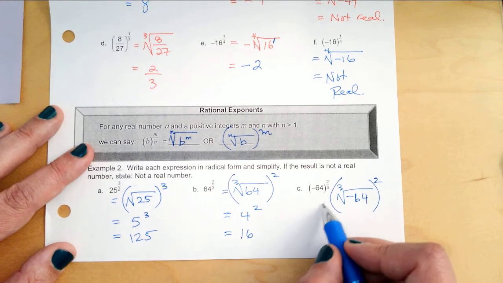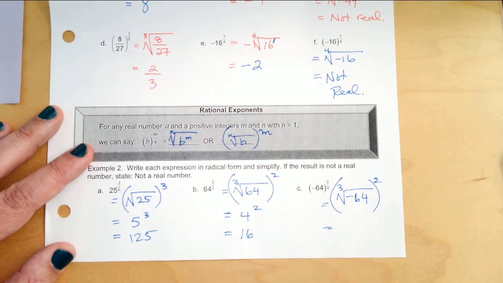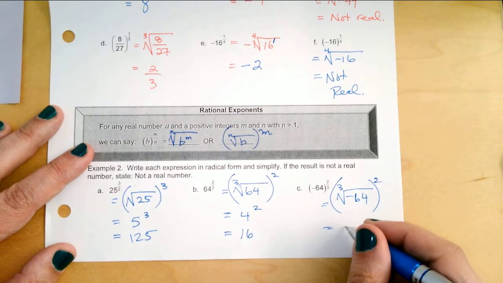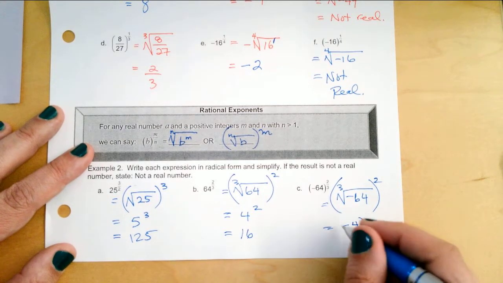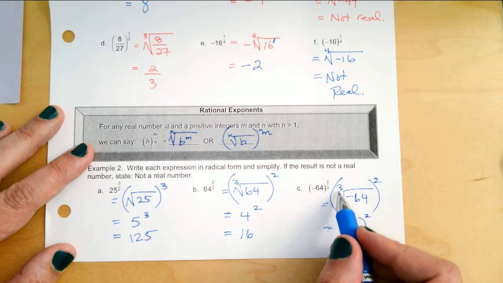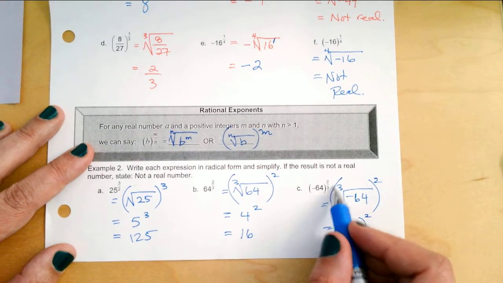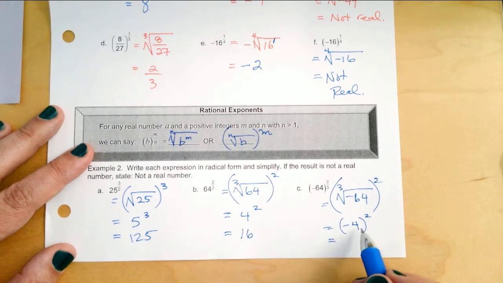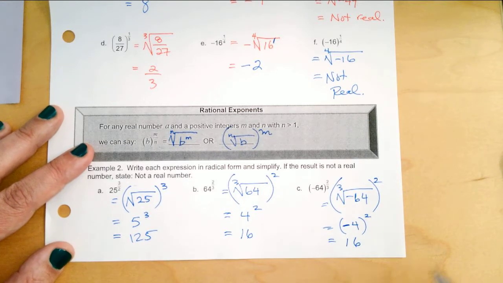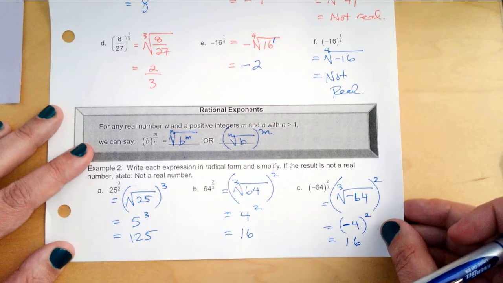So the cube root of negative 64, what do you think? Can we take the cube root of a negative? Yes, because remember, it's a number times itself 3 times. So that would be negative 4, and then square it. Anytime you have a negative, if you have an odd index, you're fine. And then what do we get here? A negative times a negative gives us a positive 16. Okay, questions on that?